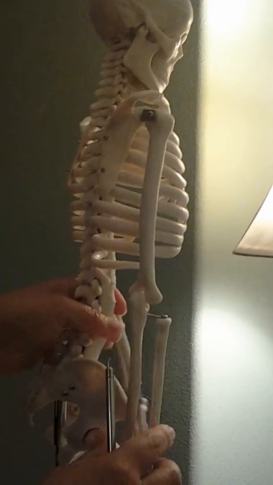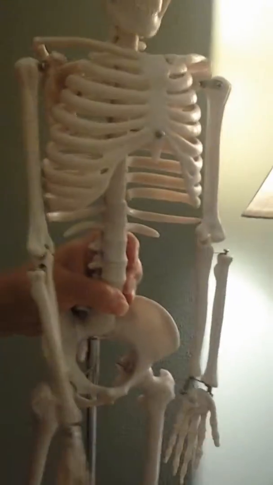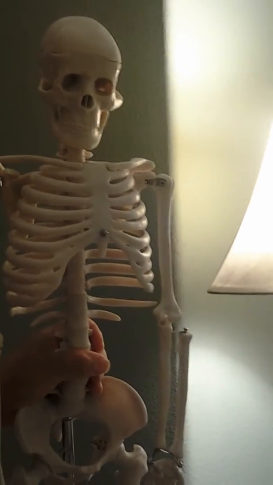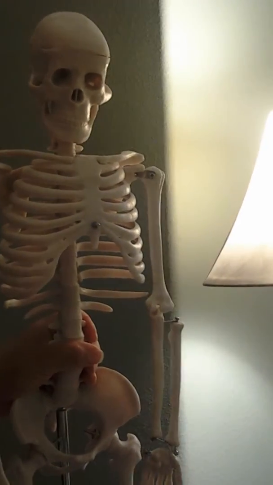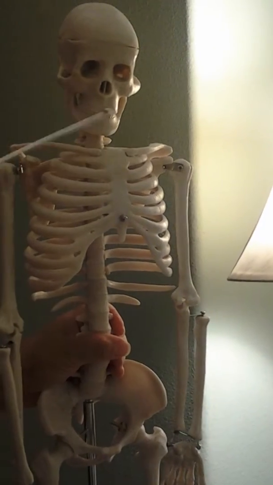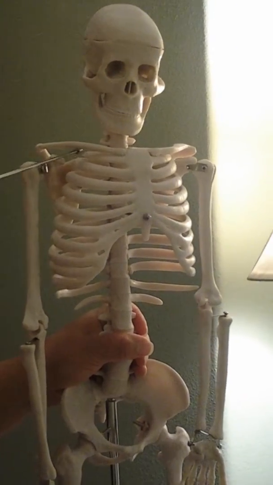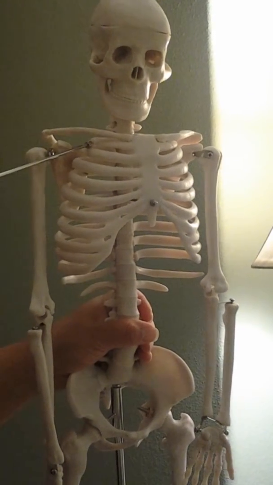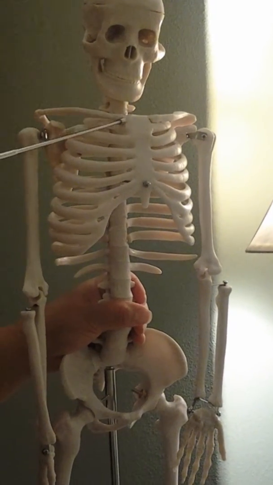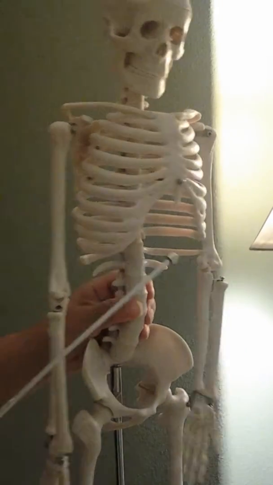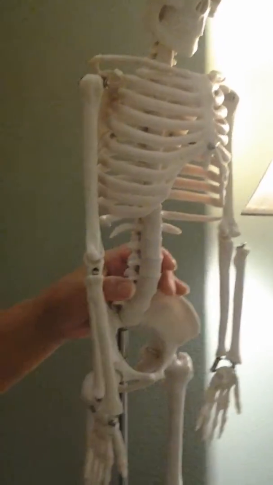Let me turn him around. The sternoclavicular joint articulates with the sternum and the clavicle. So here's the clavicle, and the sternoclavicular joint is in this area. It articulates with the sternum and the clavicle. And that is the end of the appendicular skeleton.